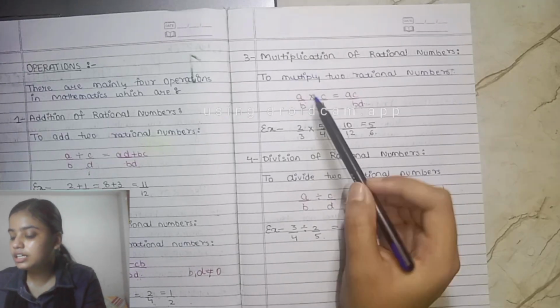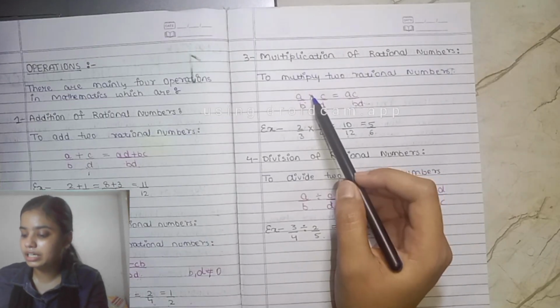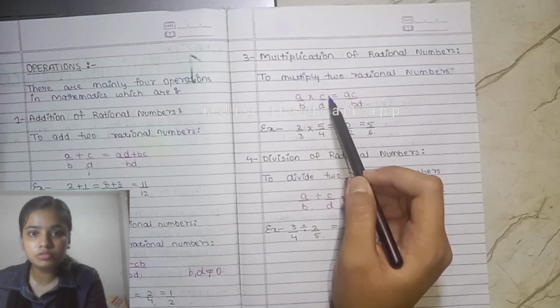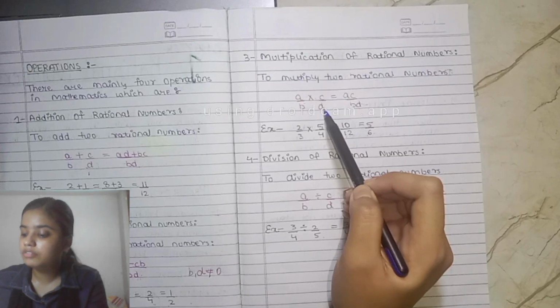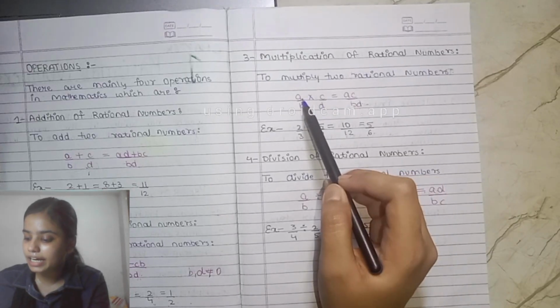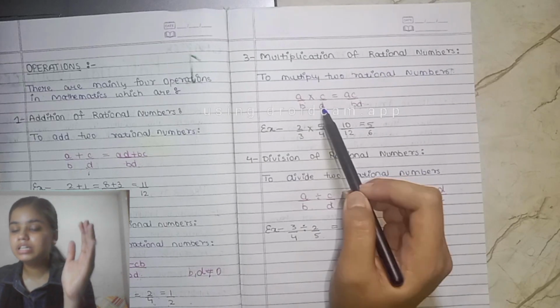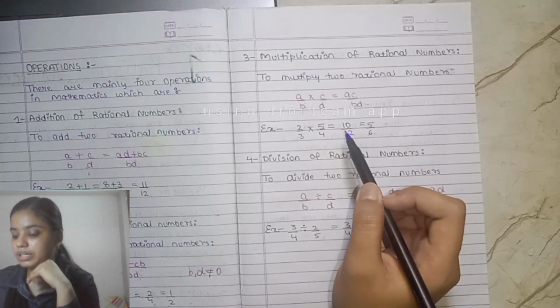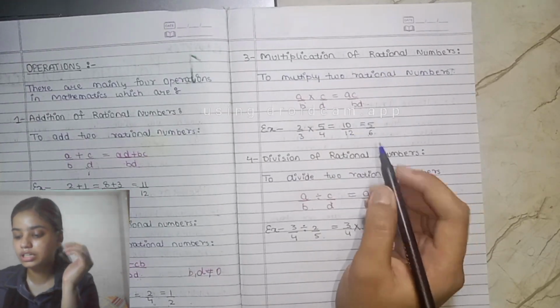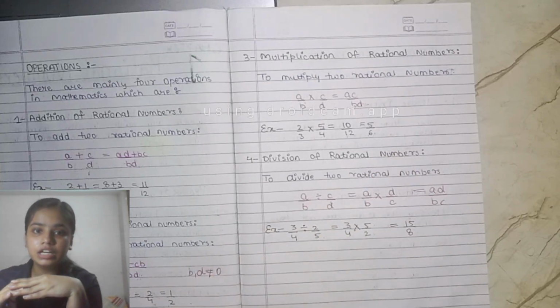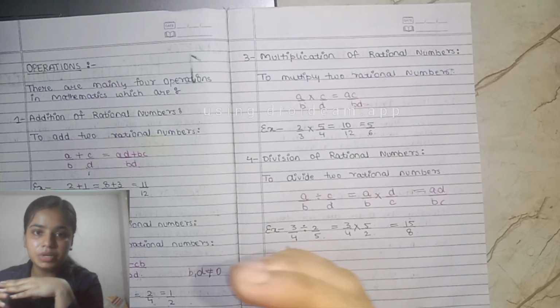Okay, so it is given a by b into c by d. So how to multiply these two? Firstly, we are going to multiply a into c and b into d. Here we are simply going to multiply the numerators separately as well as the denominators separately.